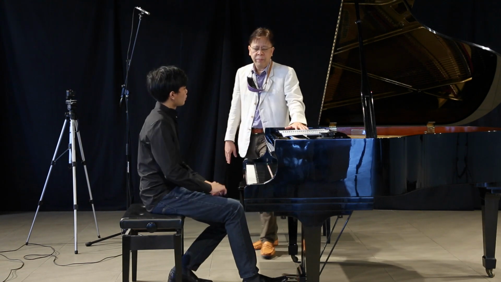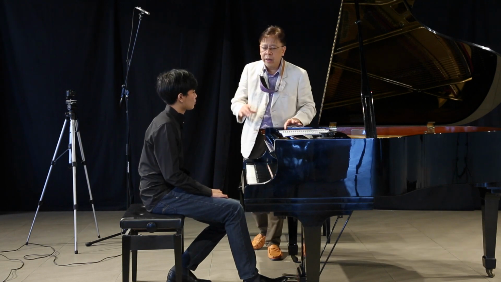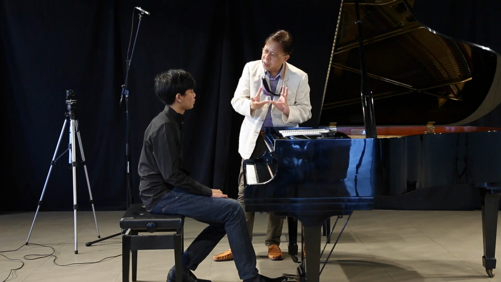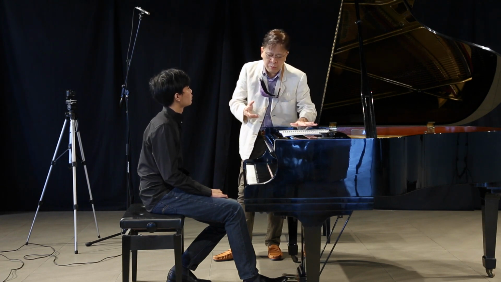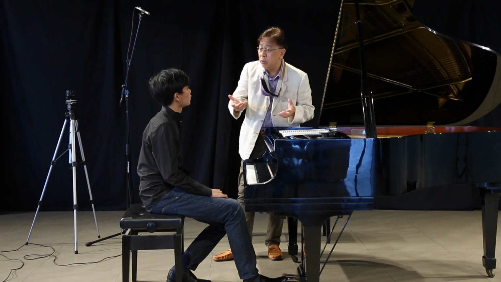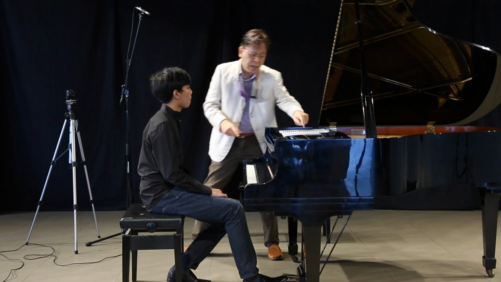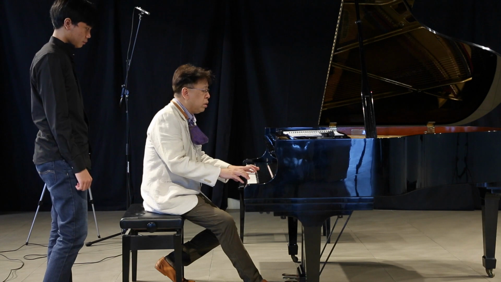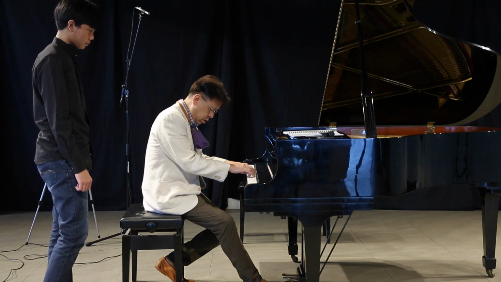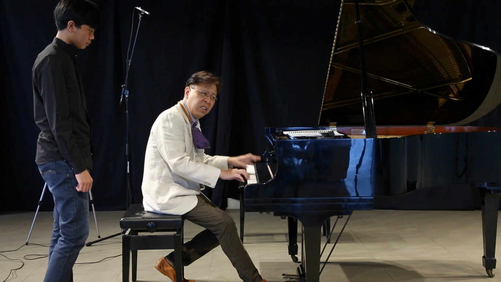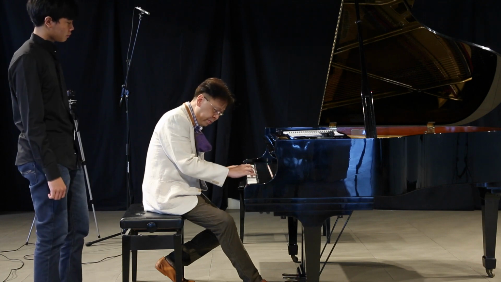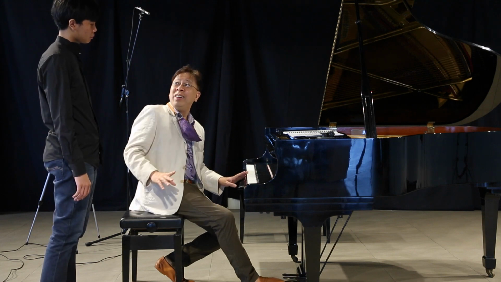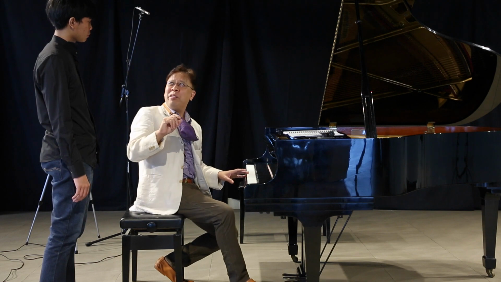And also you can try to find little melodies within certain phrases that people would not think are actually melodies. Like for example, in this particular phrase, there's a melody here. You know, it's like an inserted melody. All right.